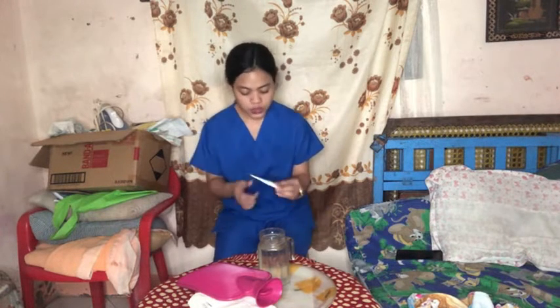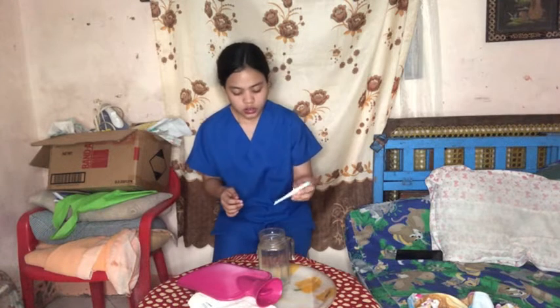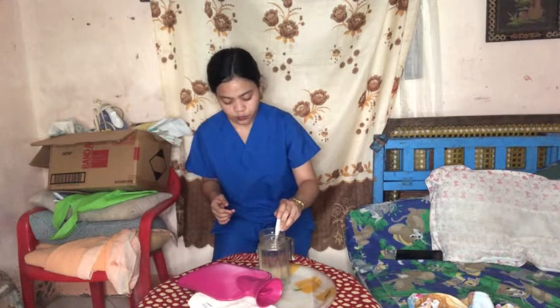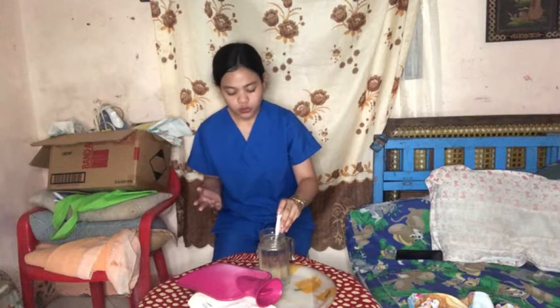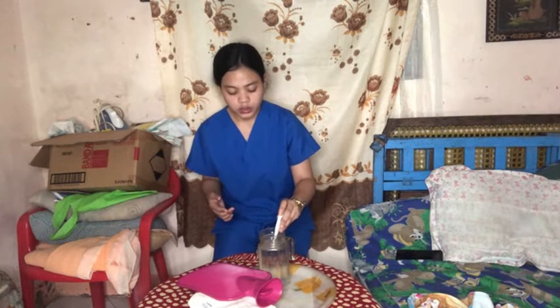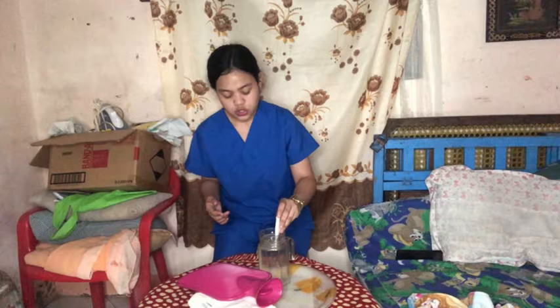So first, we need to measure the temperature of the water using the bath thermometer. I'm just going to place the bath thermometer deep in the water. Then let's wait a few minutes until it reaches the maximum temperature.